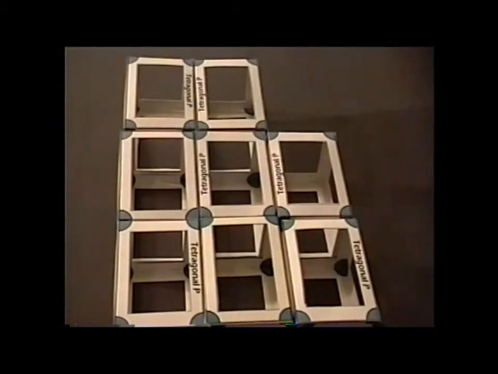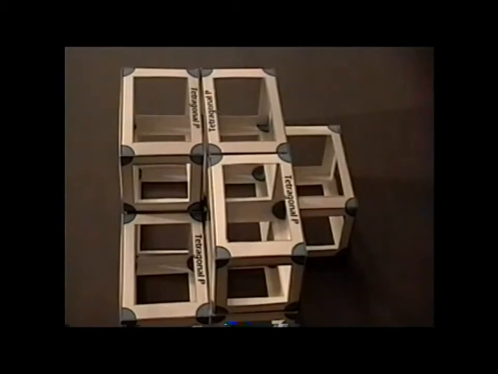Here we have a slightly different two-dimensional array of the tetragonal primitive lattice, highlighting the C length being different than the A and B length. So here we can see from the side the rectangular shape of the tetragonal lattice. Here we have one view of a more three-dimensional array of tetragonal primitive lattices.